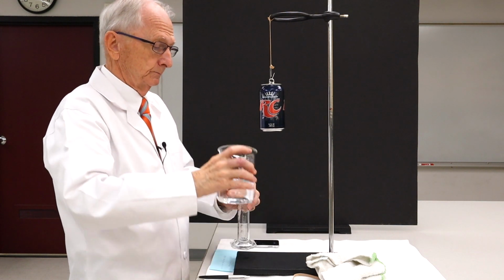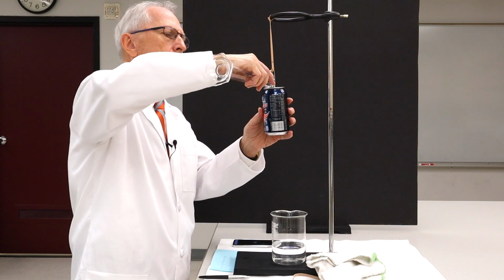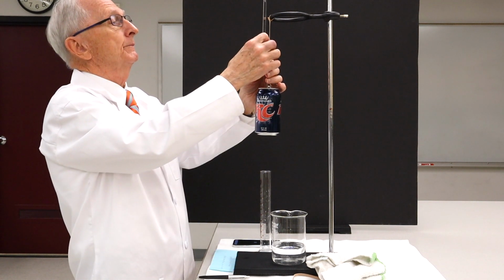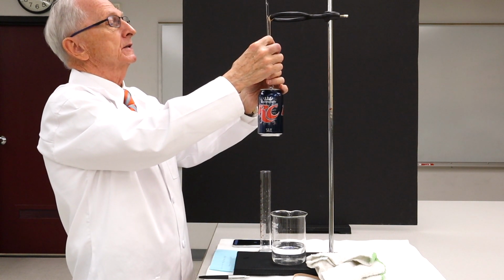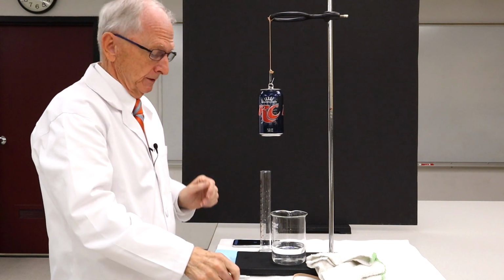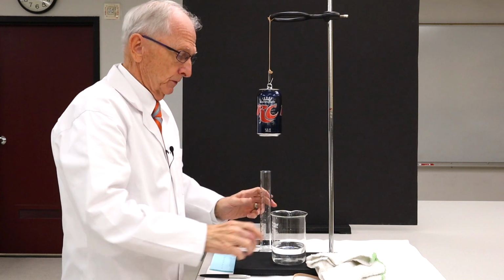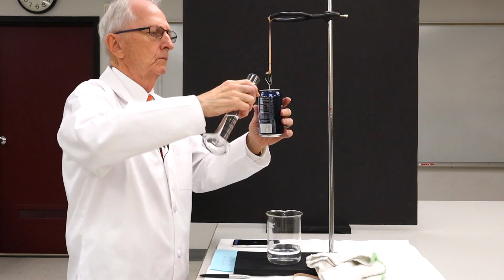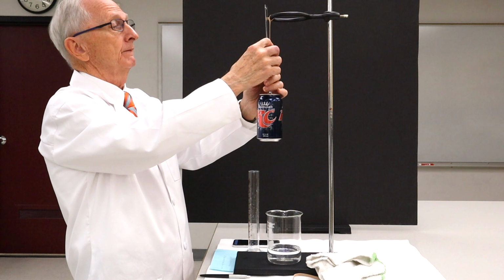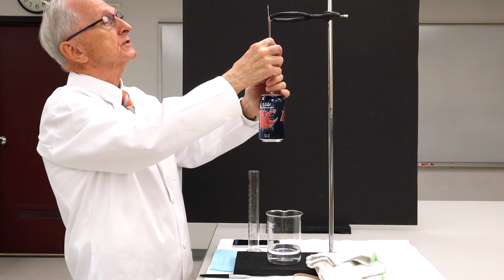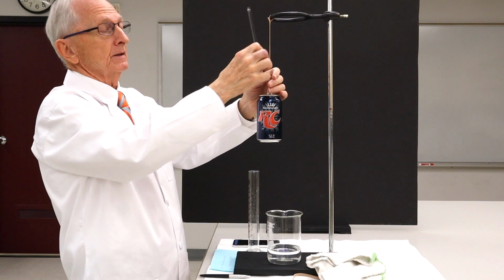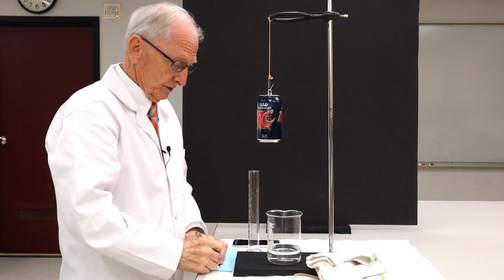Next data point. This data point is for 250 milliliters of water, and the length between the lines is 91 millimeters. Next data point. This is for 300 milliliters of water, and the length between the lines is 100 millimeters exactly. And now for the last data point.